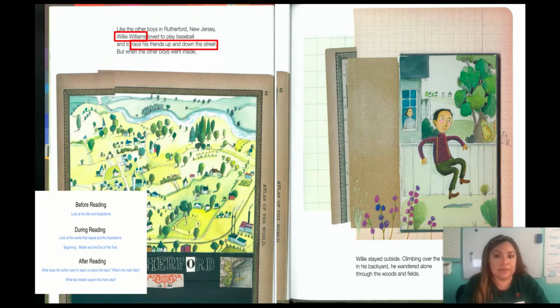So this is telling me that he likes to be outside playing baseball with his friends. But when the other boys went inside, Willie stayed outside. Again, I see Willie's name, and then it says that he stayed outside. So again, I see this idea repeating that he likes to be outside.